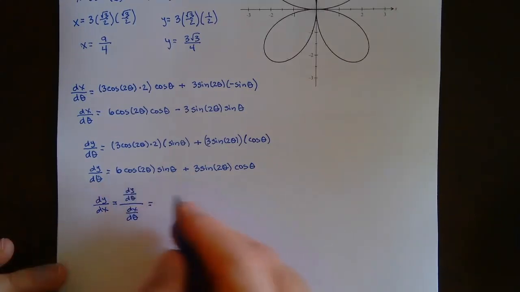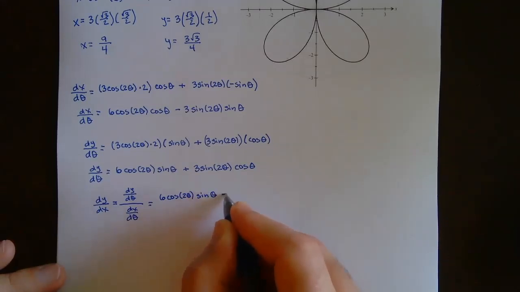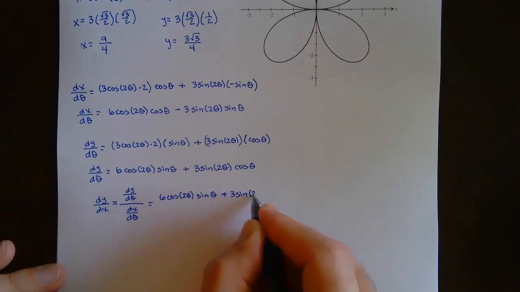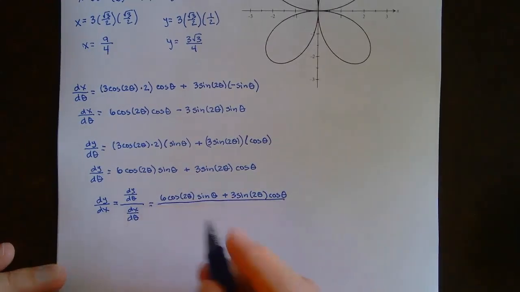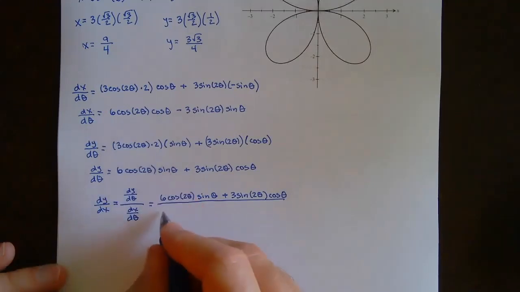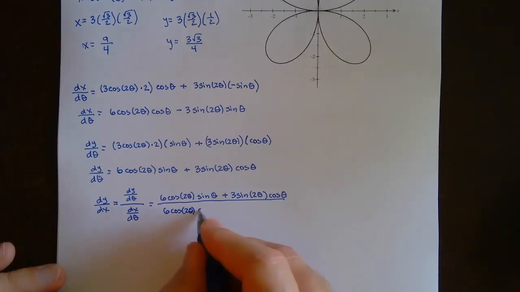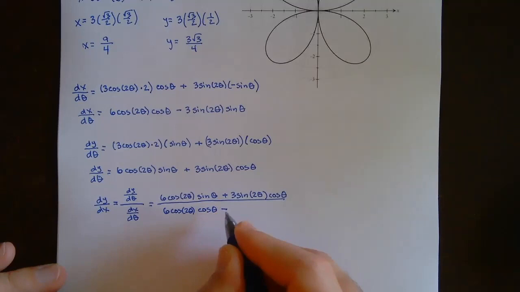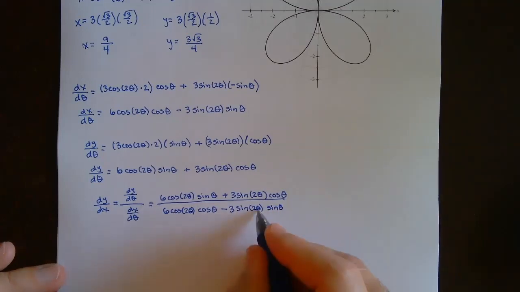And so dy over d theta is this: 6 cosine of 2 theta sine of theta plus 3 sine of 2 theta cosine theta, all over dx over d theta, and that's 6 cosine 2 theta cosine theta minus 3 sine 2 theta sine theta. Make sure you can see the theta doesn't look like a 0.